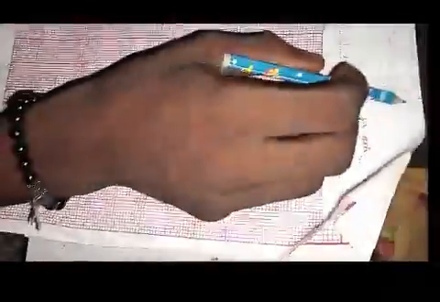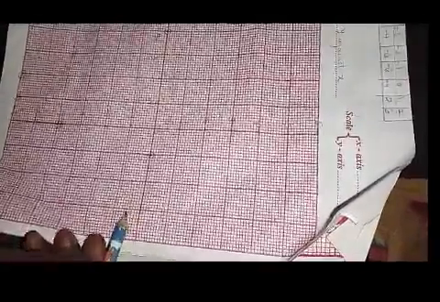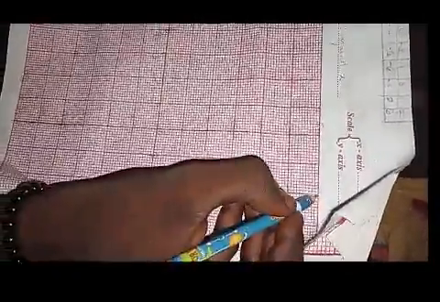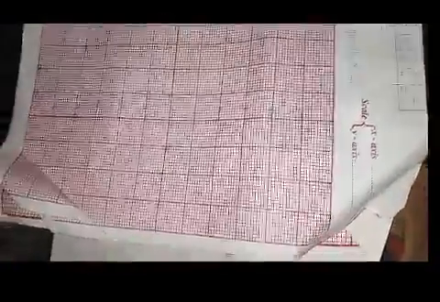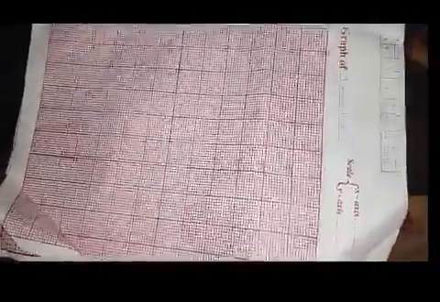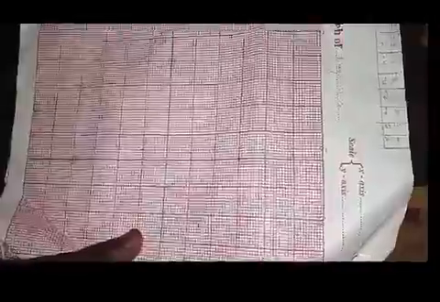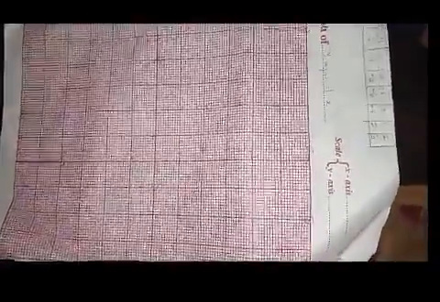Then when your x is 2, your y is what? 6. So when your x is 2, your y is 6. So you've been able to plot the dots. Now you can see that this is a U graph. And don't forget, in my video on how to get the values, I told you that when you have a positive x square, you're going to have a U graph.